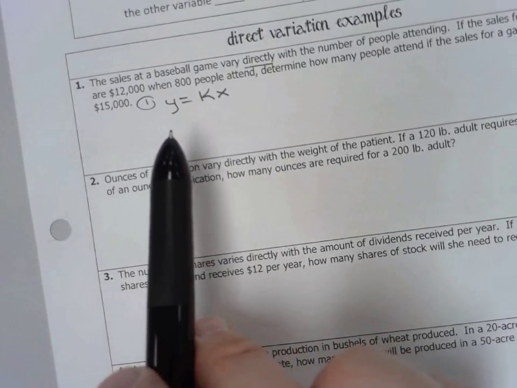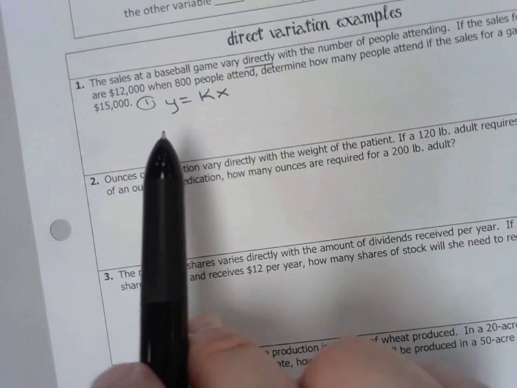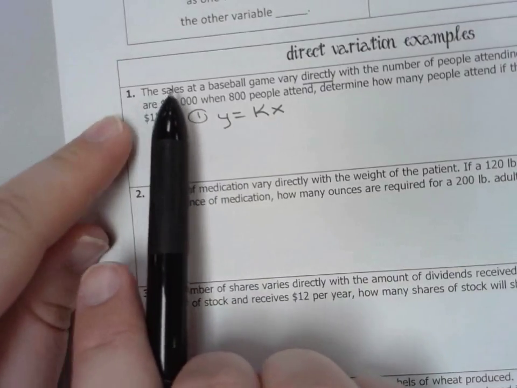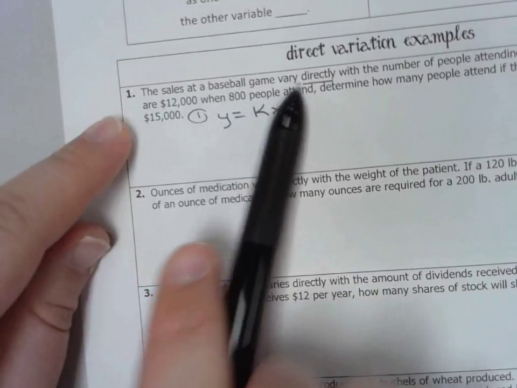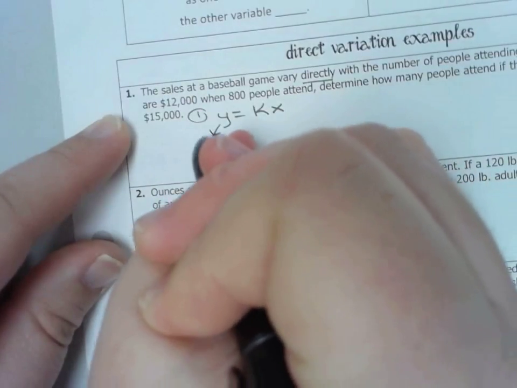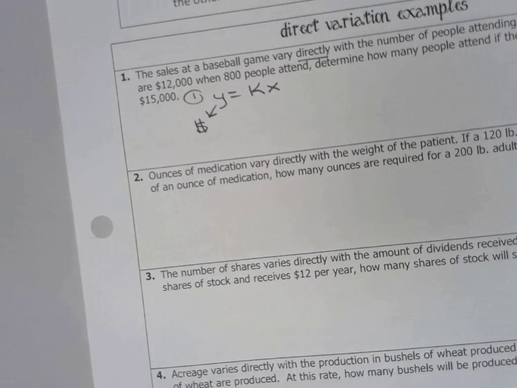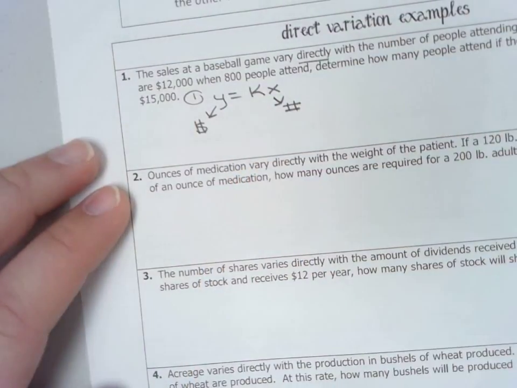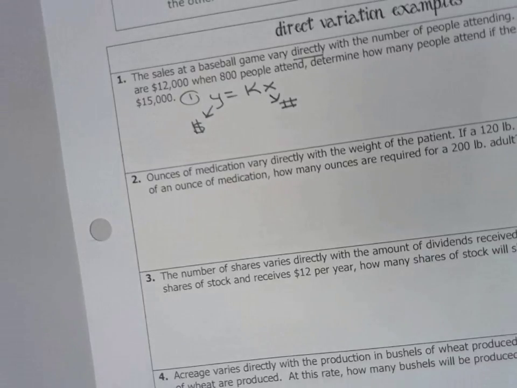Now this is what I want you to do first, because if you don't do this, the rest is going to be confusing. Label what x and y equal. The way you do that is if you read it, y will always come first. The sales at a baseball game vary directly. So whatever comes first is your y value. The sales at a baseball game, so y is the sales, which would be the money, how much money they make. The sales at a baseball game varies directly with the number of people. So x is the number. So first thing I want you to do is label your x or y, because that will make your next step really easy. Y always comes first in these. So the sales of a baseball game, money, which is y, varies directly with the number of people, which is x. Any questions on that part?